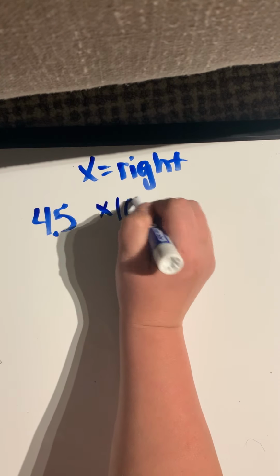Then for number 2, we had 0.56 times 10. I'm multiplying, so I shift it 1 to the right because I have 1 zero. 1 time. So that would become 05.6, or like I said before we did our practice, this isn't really doing anything, so I can just erase it, and I have 5.6.